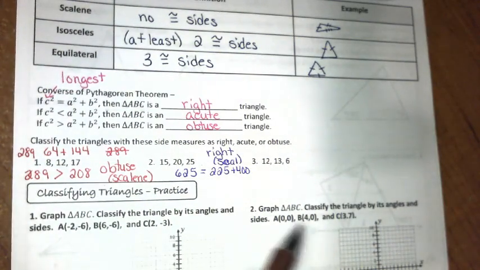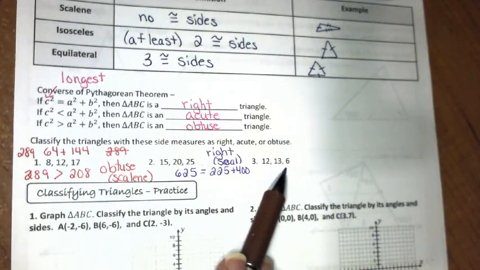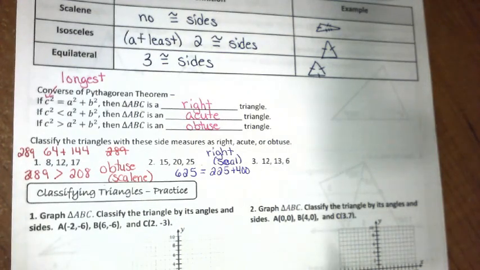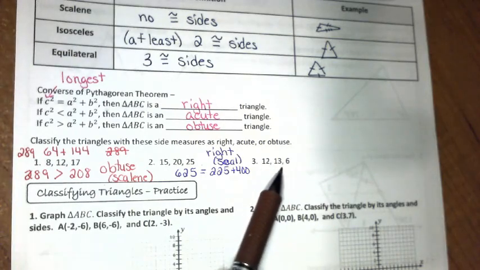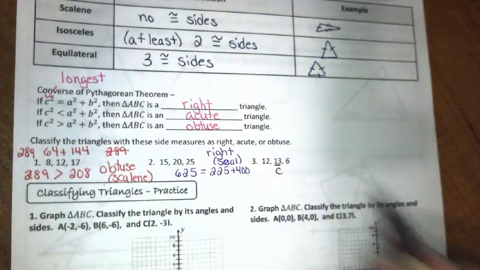All right, one more. A 12, a 13, and a 6. Once again, scalene. They're all different. Now be careful. These numbers are not listed in ascending order. So make sure you take the biggest one and let that one be your C.